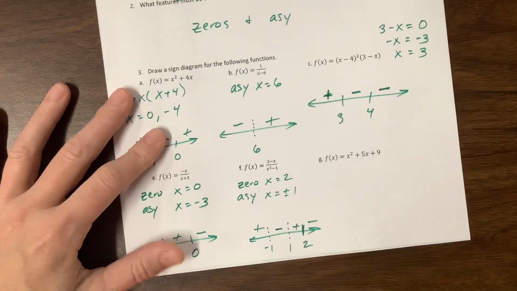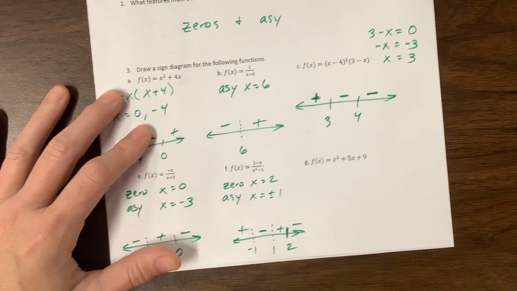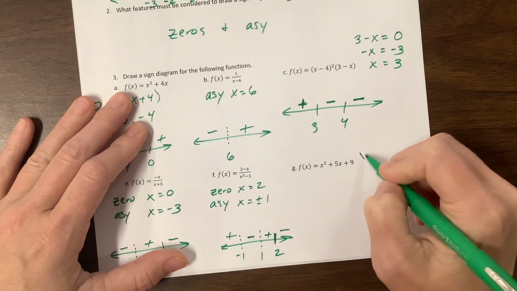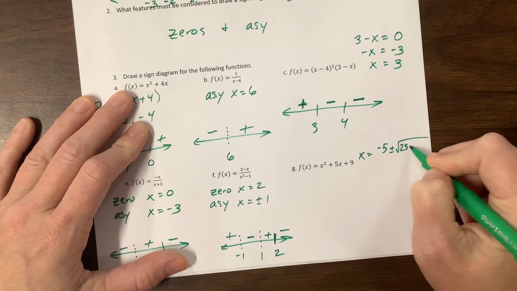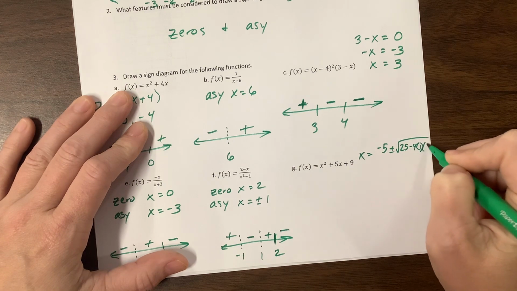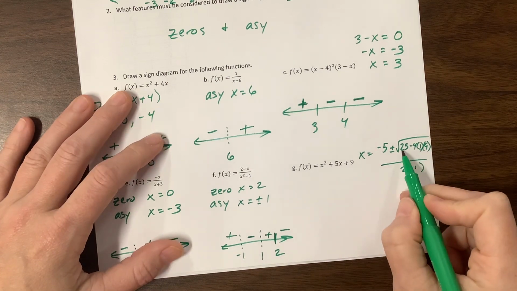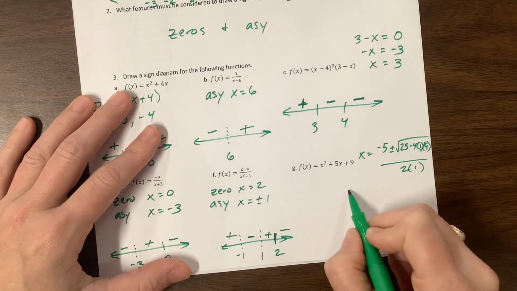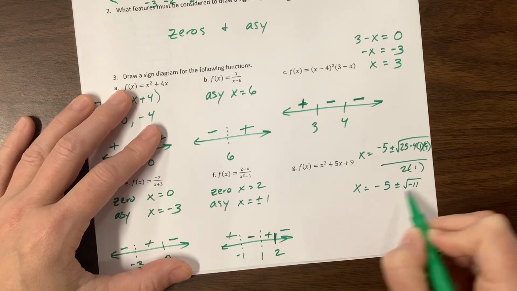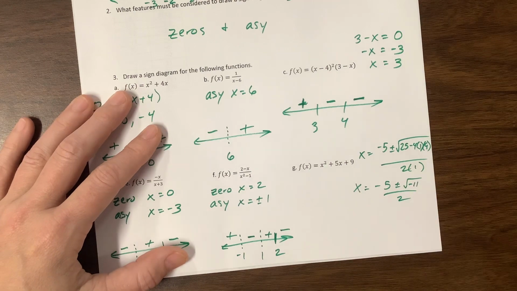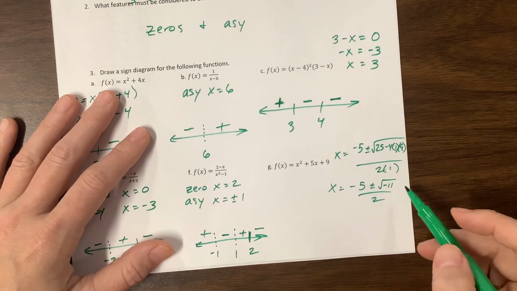Okay, now this next one is kind of cool. What happens here is this doesn't factor. It's not easy to complete the square. I can do x equals -b plus or minus the square root of b squared minus 4ac all over 2a. Okay, and so I have 25 minus 36 is negative. So this is x is equal to -5 plus or minus the square root of -11 over 2. That's an imaginary number. And so what's happening here is that this graph has non-real zeros.